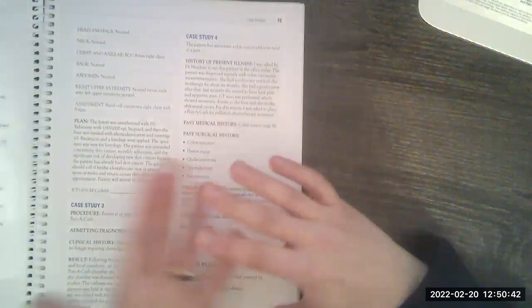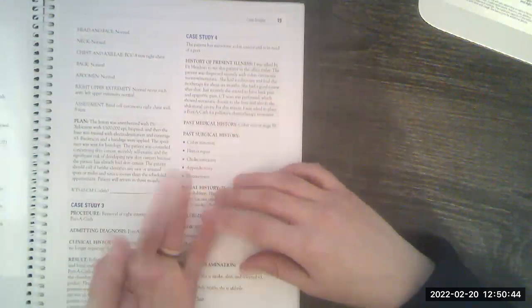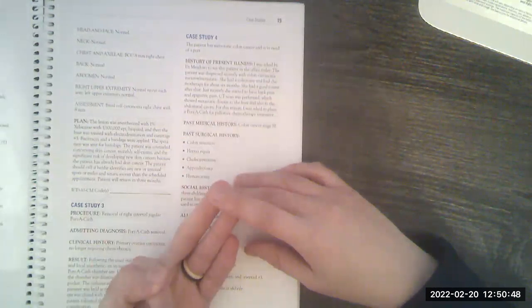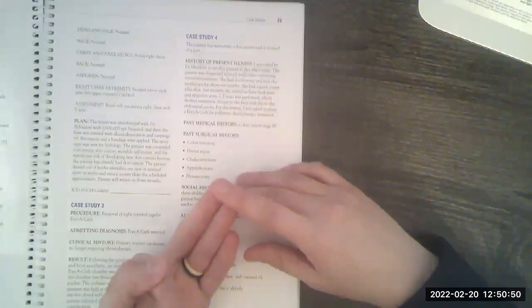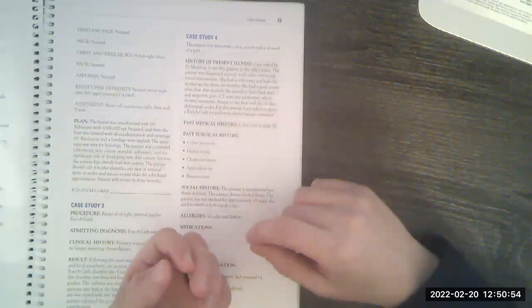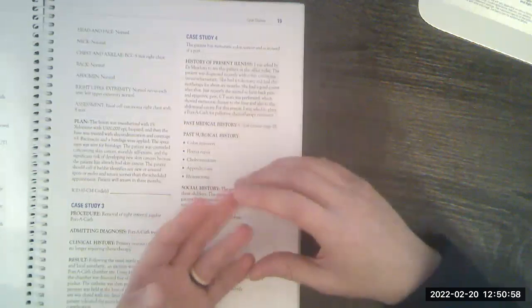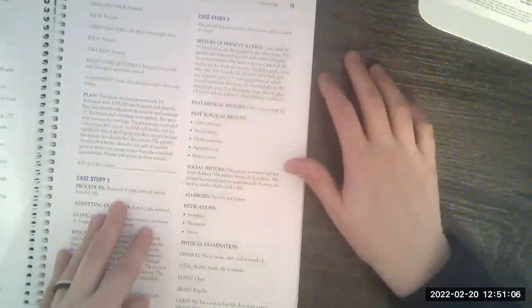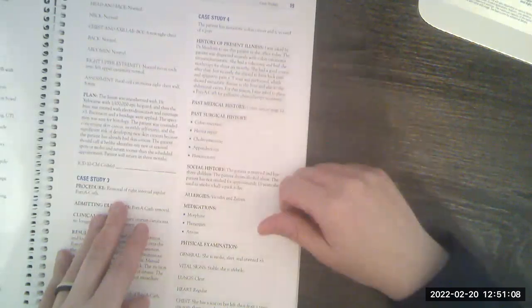However, in the field, you're also going to be able to query the provider. You're going to be able to talk with other coders. You're going to have a lot more resources at your disposal, like Encoder or other coding programs that help you identify the correct code. So generally when you're working in the field, you're not just going to have to blindly read a case and then code it just from your manual. You're going to have a lot of other resources and support to work with.